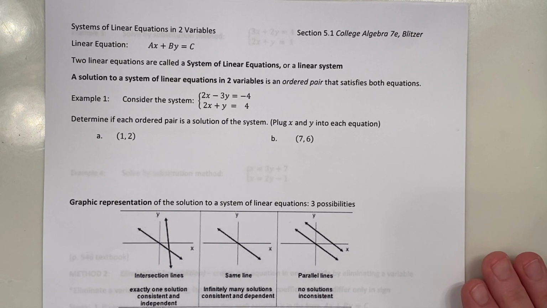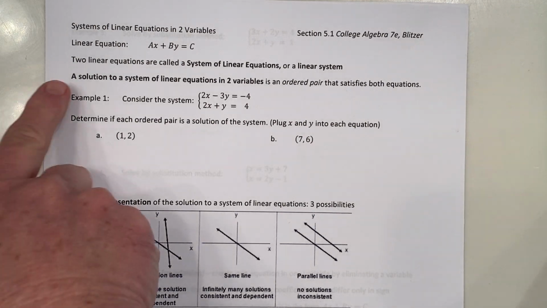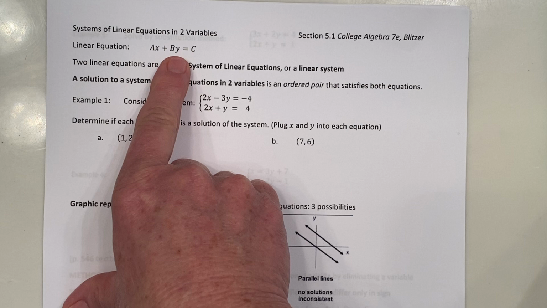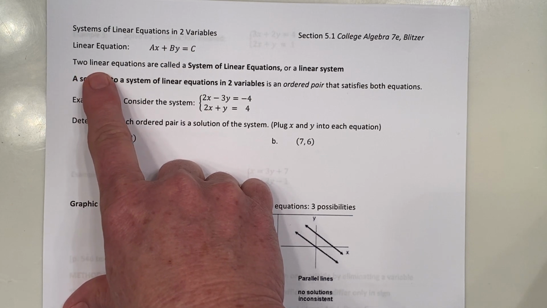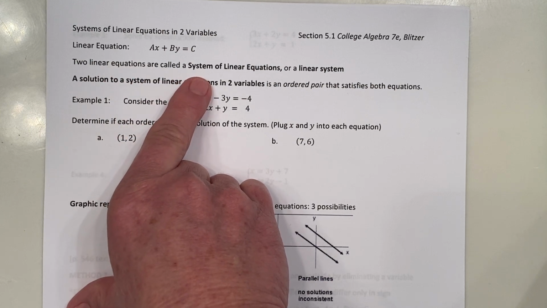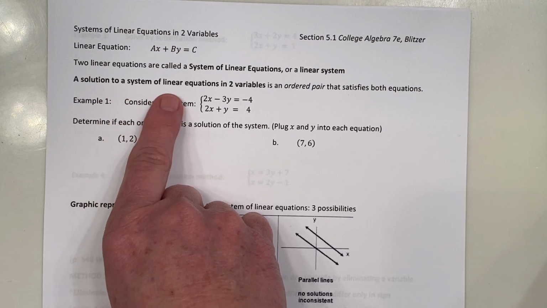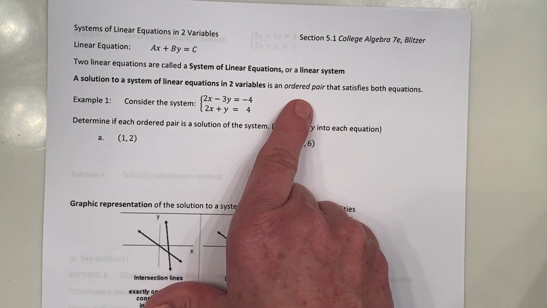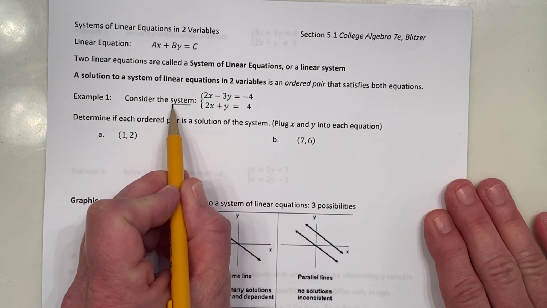Well, in this lesson, we're going to be solving systems of linear equations in two variables. This is section 5.1. Looking at the general form of a linear equation, we have ax plus by equals c. It further states two linear equations are called a system of linear equations or a linear system. A solution to a system of linear equations in two variables is what we call an ordered pair that satisfies both equations.